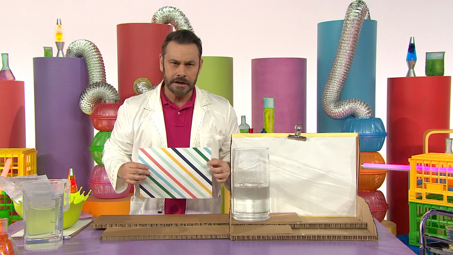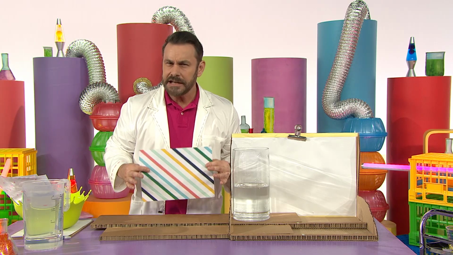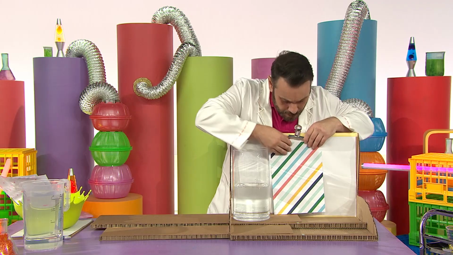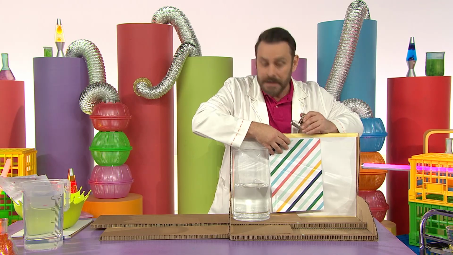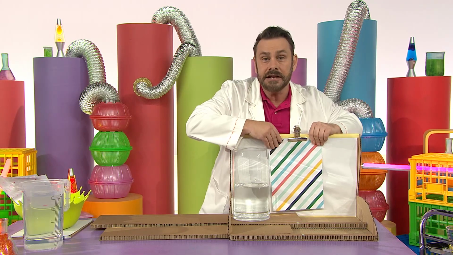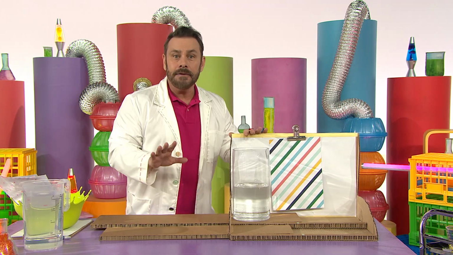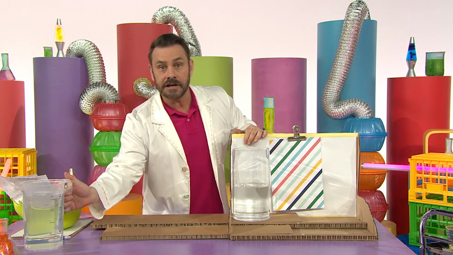I'm thinking, if we put the water in front of this pattern, will it change? Let's begin the experiment. Let's experiment. What will we see? Maybe we'll make a discovery.